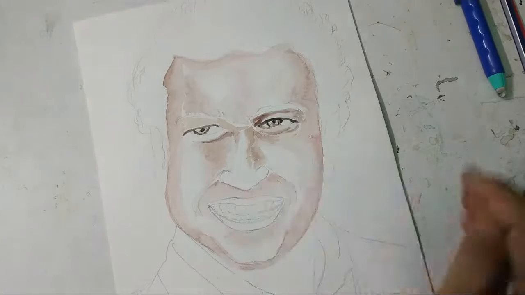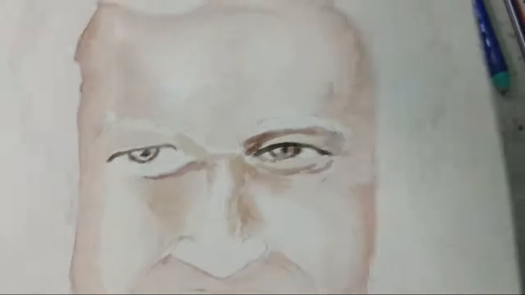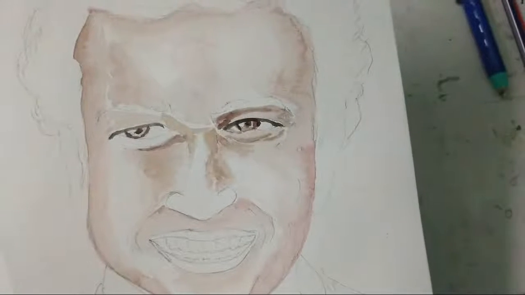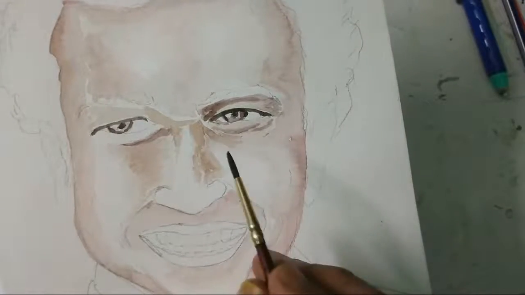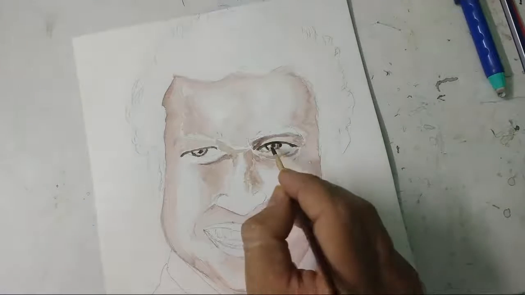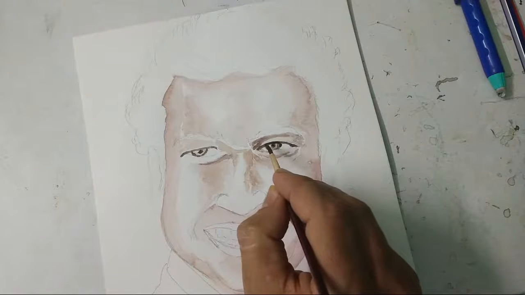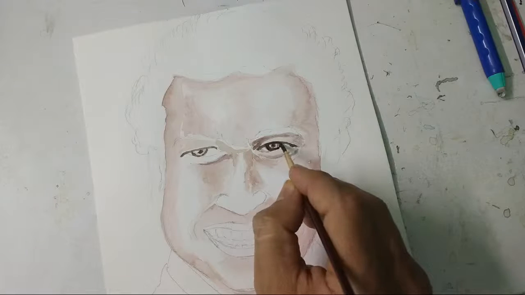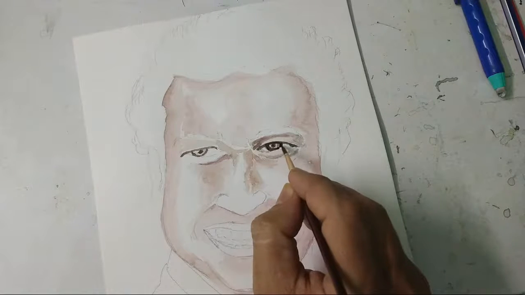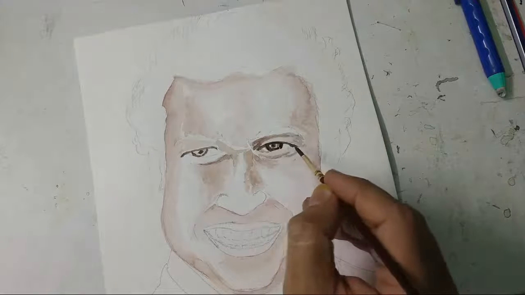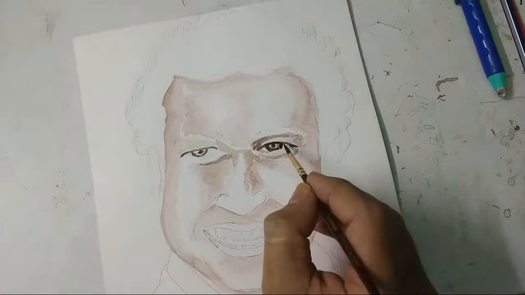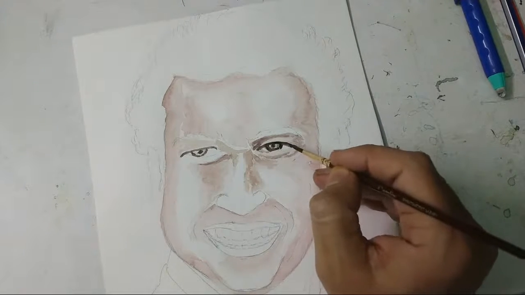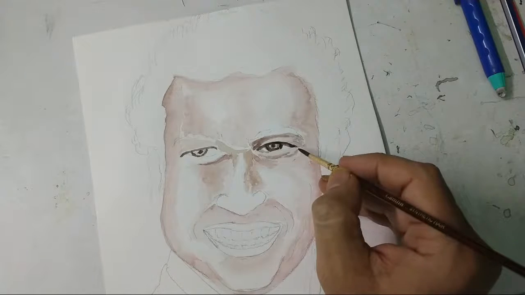Now from the outer side, just see, this area of the eye which is black, to make it look real or to give it life, I have to make it black from outside, and a white dot should be there to show a shine in the eye. The eyes of this person are not wide, they are small, and there is a sweet smile.